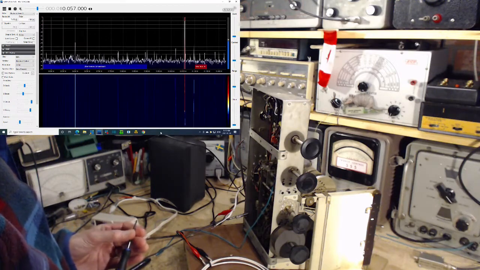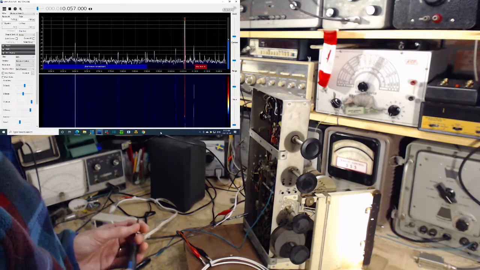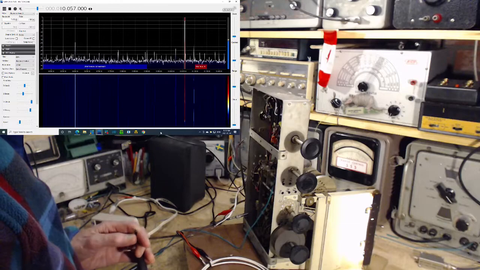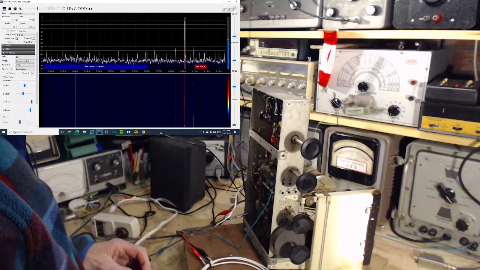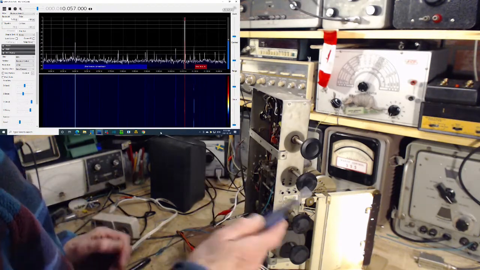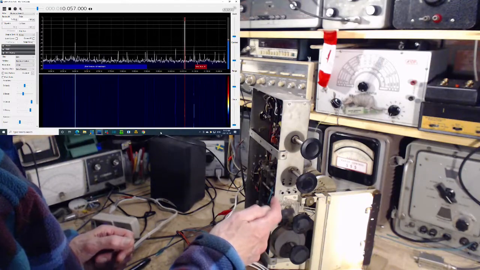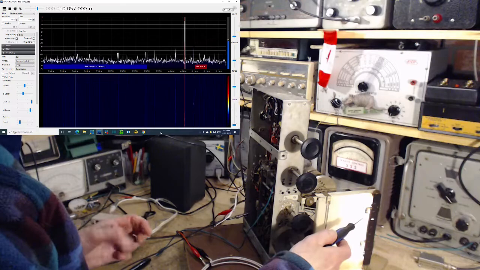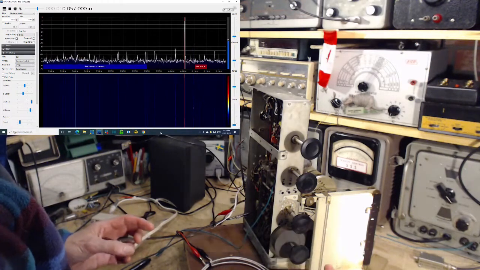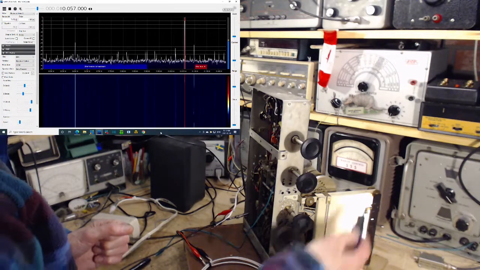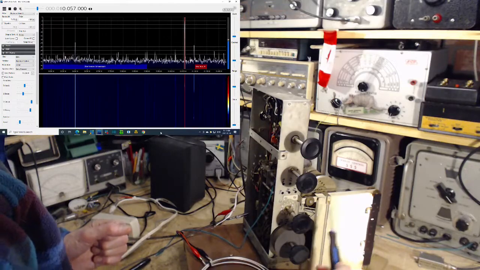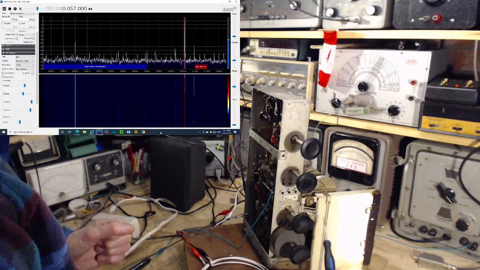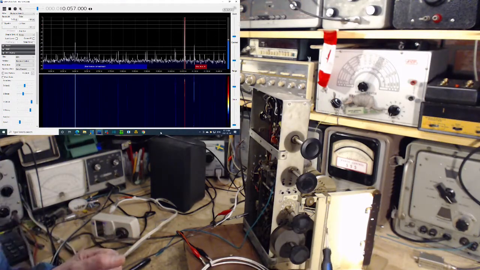So I think the only way I can do that is return the adjustment at the top back to where it was, to the incorrect adjustment. Go back down, find where 6 megahertz is by looking at the local oscillator setting, mark it, and then come back up, and then do the adjustment at this end. So I have to restore this one back to the incorrect setting first.